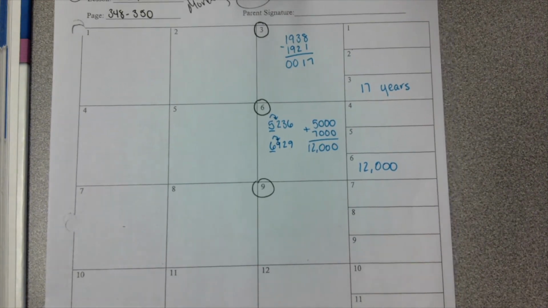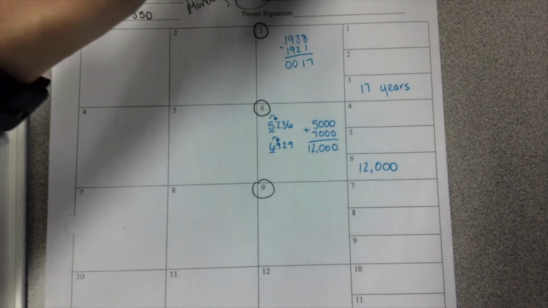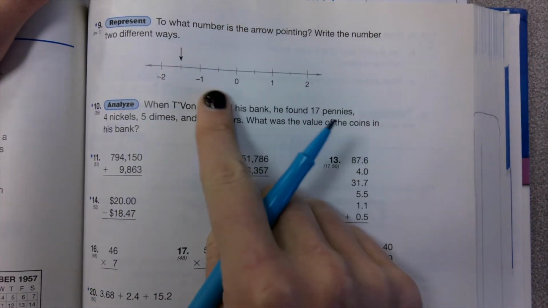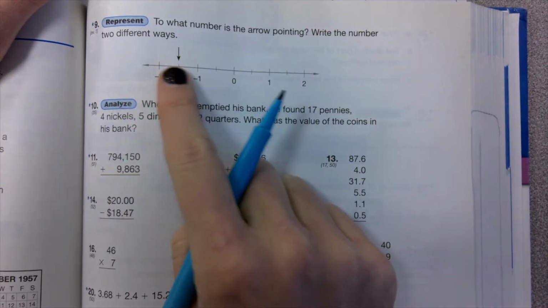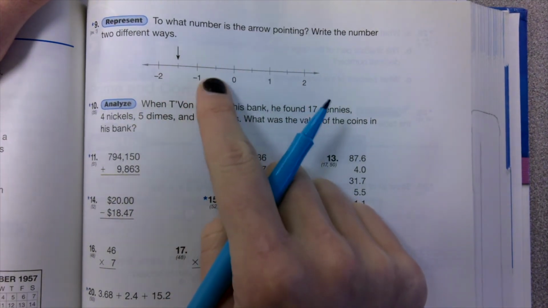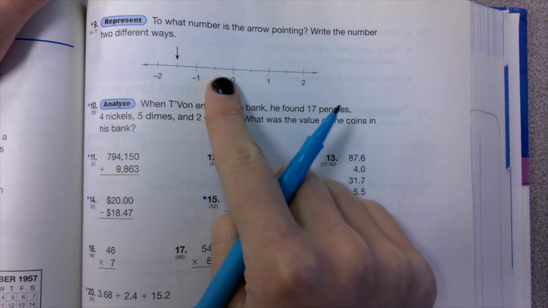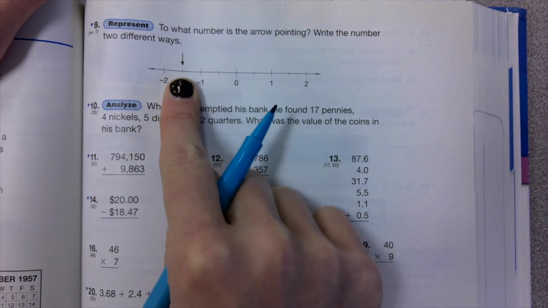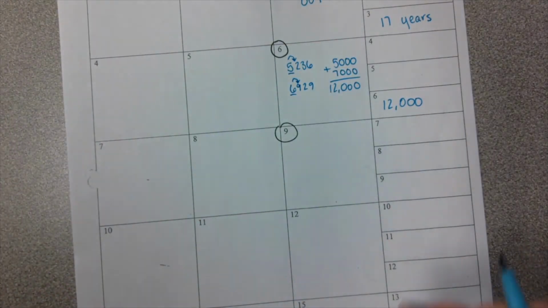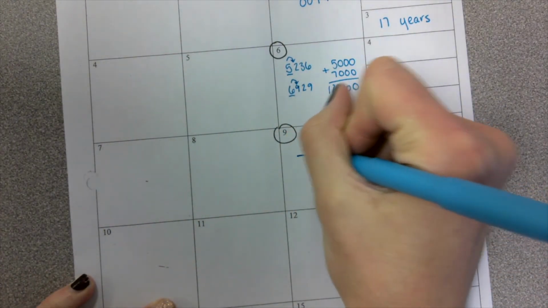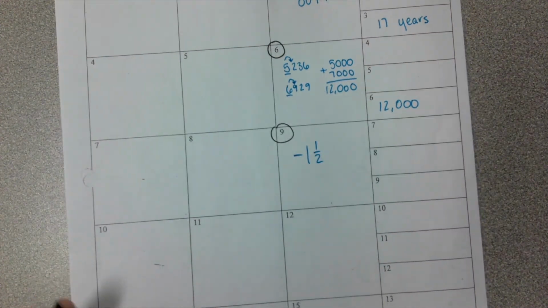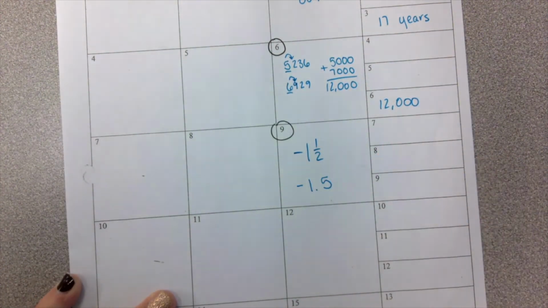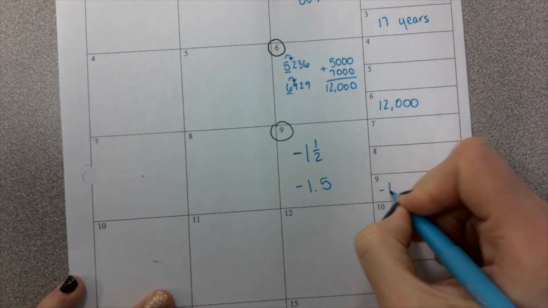Then number 9. Number 9 says what number is the arrow pointing to? Write the number 2 different ways. So we've got 0, -1, -2, but we're in between those. So we've got 2 spaces, so this must be halves. 0, -1/2, -1, -1 and 1/2. Right, -1 and 1/2. Now remember, 1/2 is the same as 5/10, so we could write it -1.5. That's 2 different ways to write it.